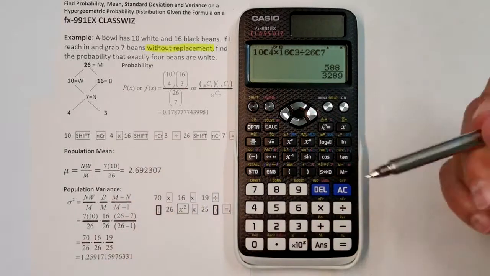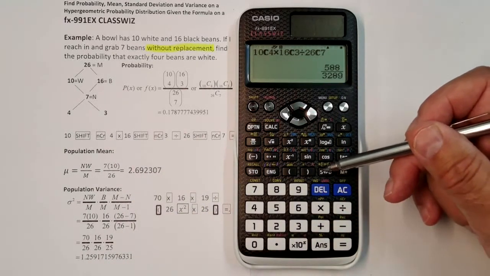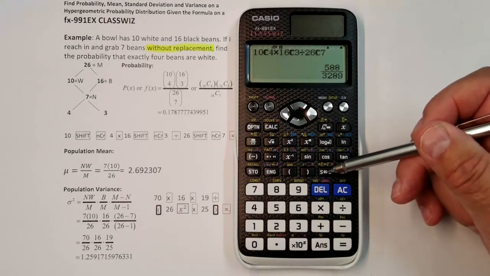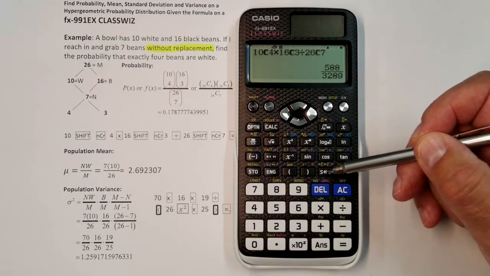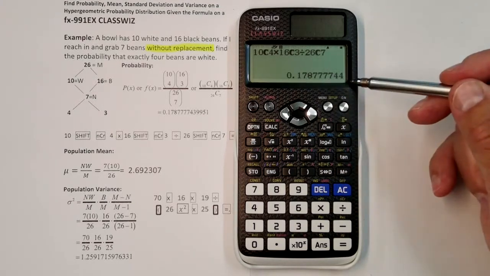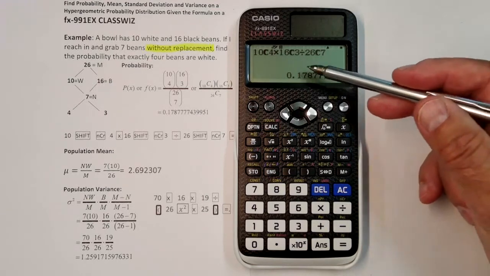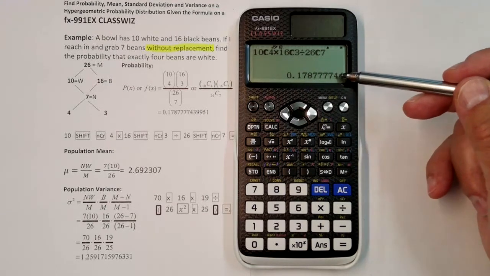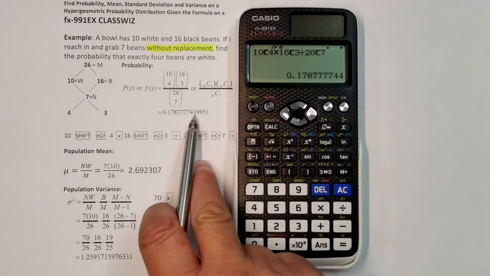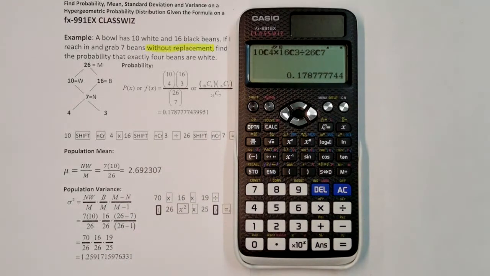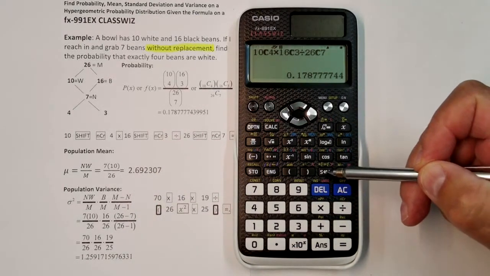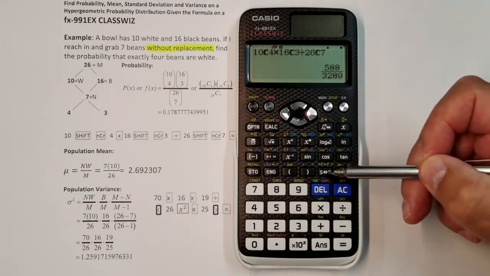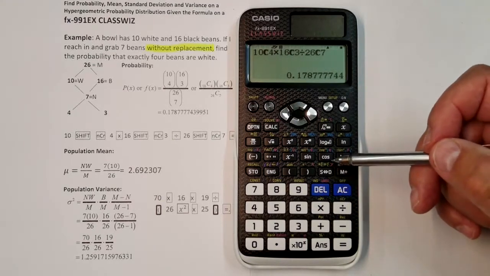How do I know if that's right? Well, this button goes from standard to decimal and back and forth. So here above the division key, the S to D button, if you press it, it gives you the approximation. 0.178777744. This says 439, so it just gives you a few less decimal places. That's okay though. So it gives you that value. If you press this S to D again, it gives you a reduced fraction and goes back and forth to a decimal, reduced fraction, and so on and so forth.